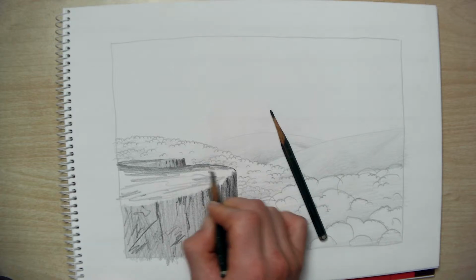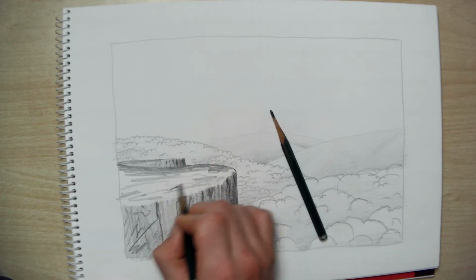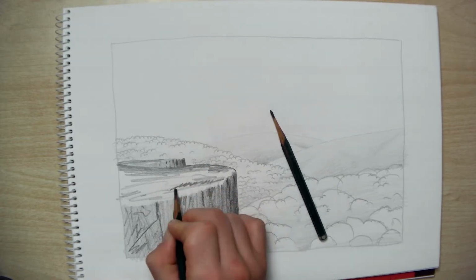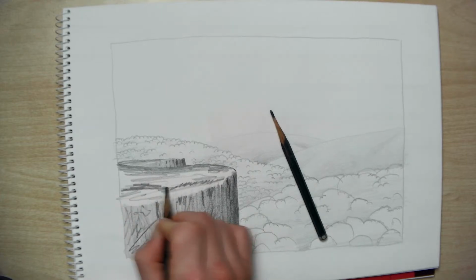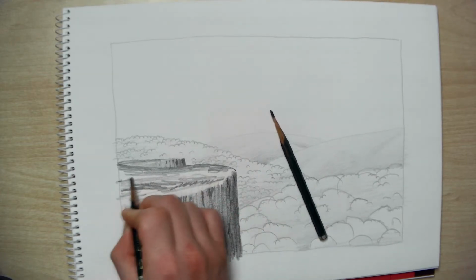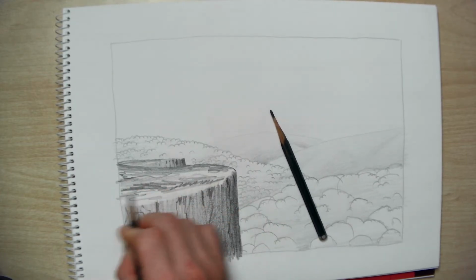Let's fill in the ground with some lines right here and some structure. Like so.